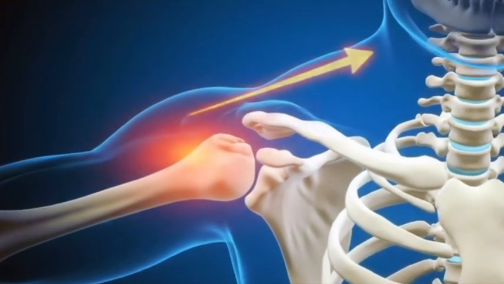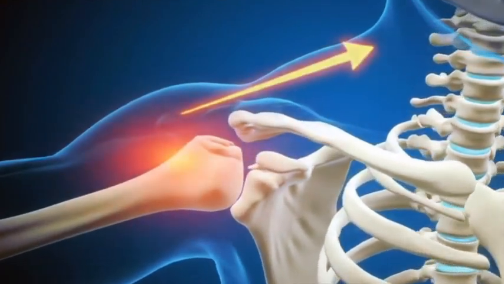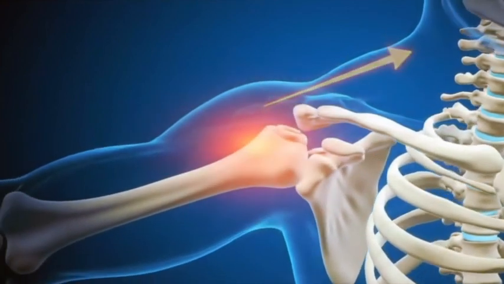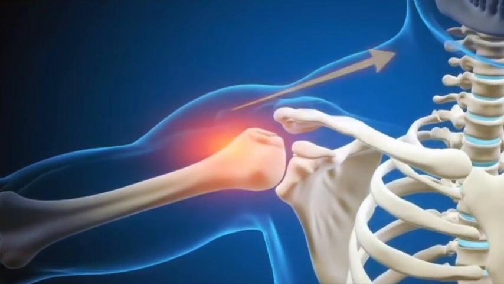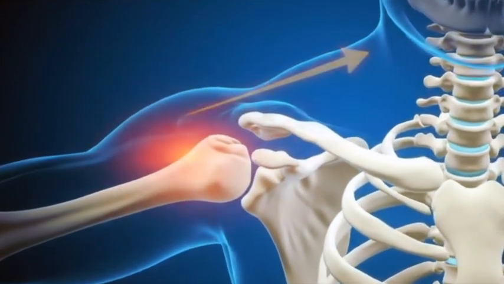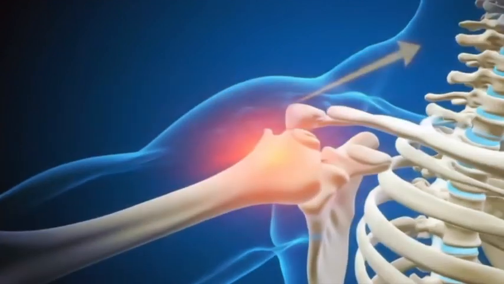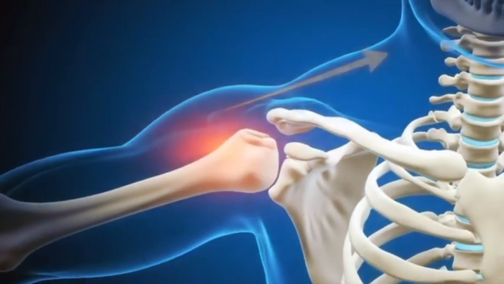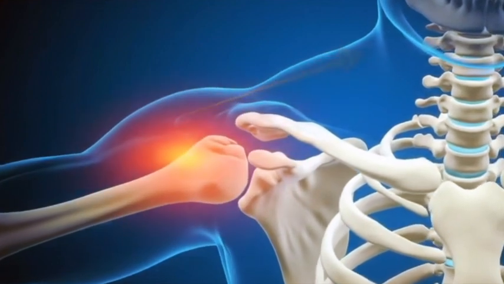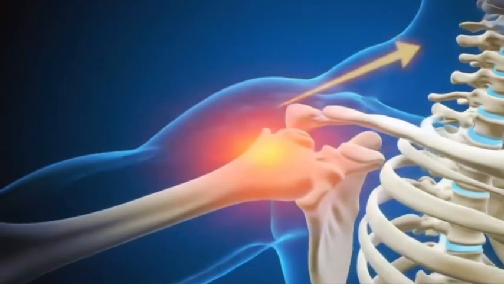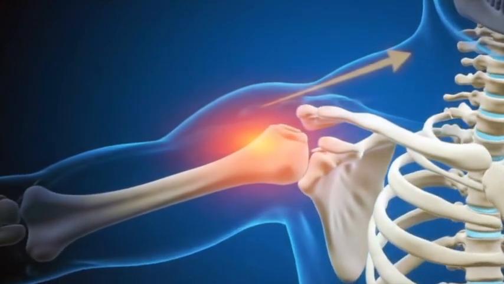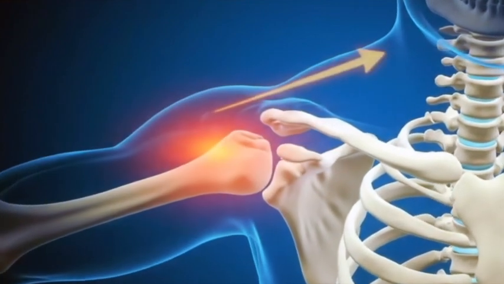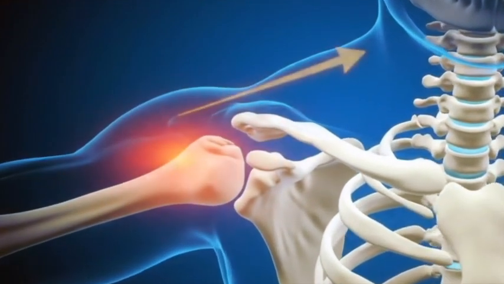More invasive procedures. If conservative treatments fail after 6 to 12 months, more aggressive options may be considered. Manipulation under anesthesia, or MUA. While you are asleep under general anesthesia, the doctor forcefully moves your shoulder through its full range of motion. This causes the tight capsule and scar tissue to stretch or tear, immediately increasing movement.